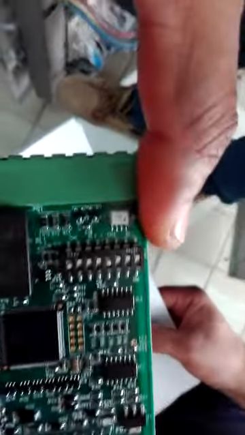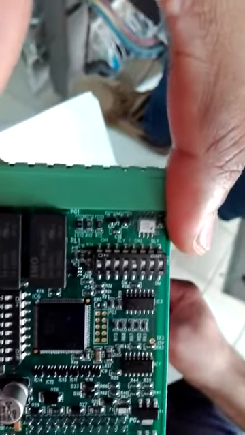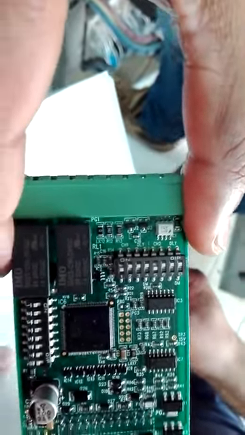Off for switch number 1, and up to 4 on. These settings are according to our table.